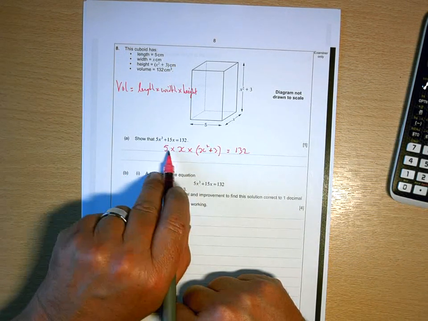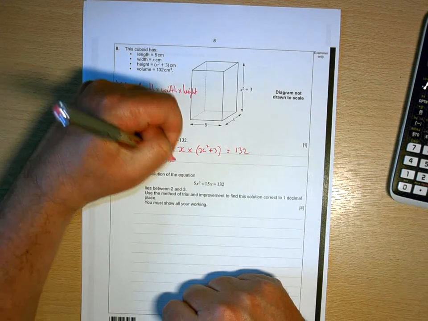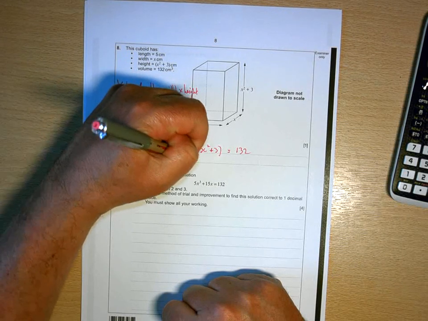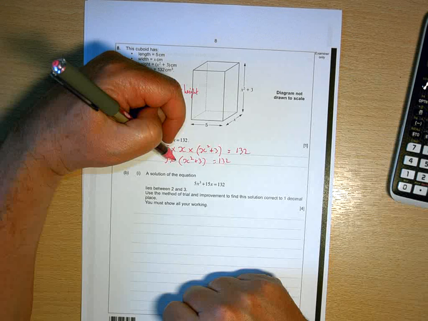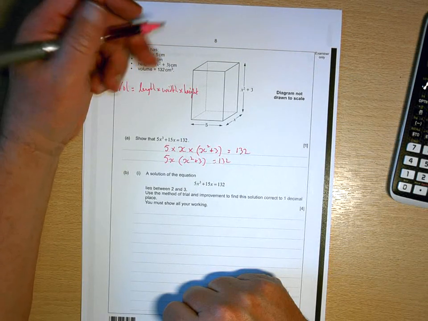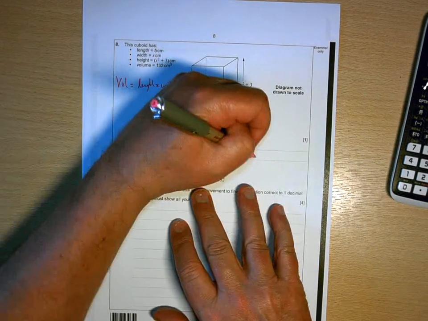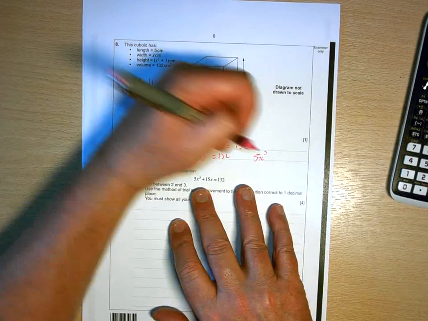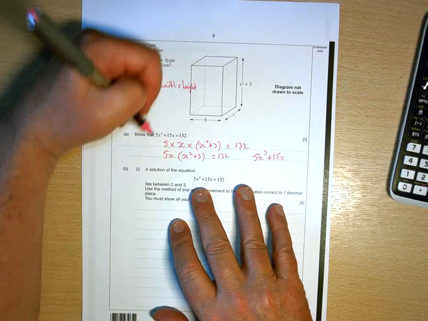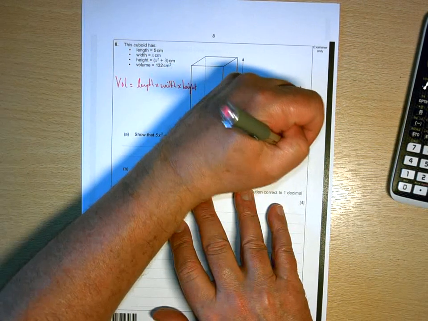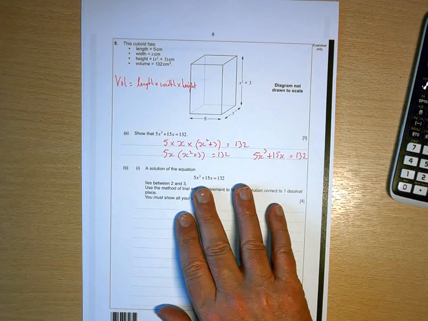So 5 times x is 5x, so that's the same as 5x times bracket x squared plus 3. So when we multiply out that bracket now, I get 5x times x squared, 5x cubed, 5x times 3, plus 15x equals 132, which is what we were aiming to get. So just 1 mark for that.